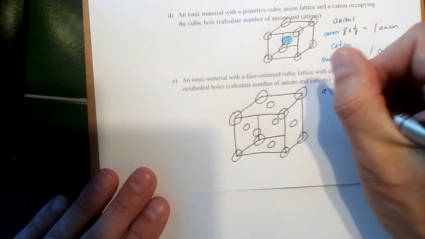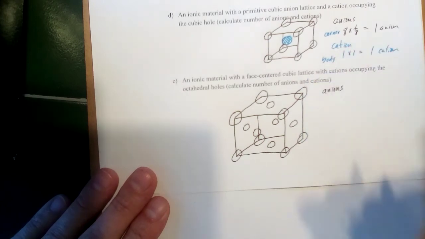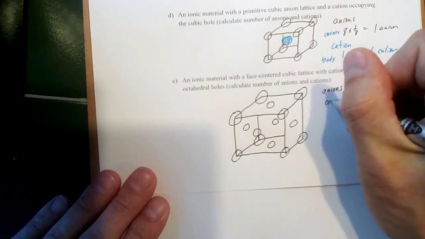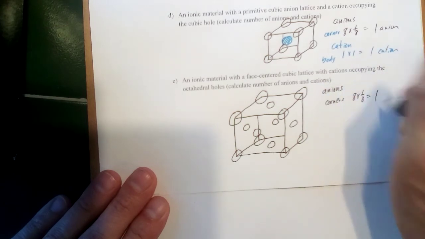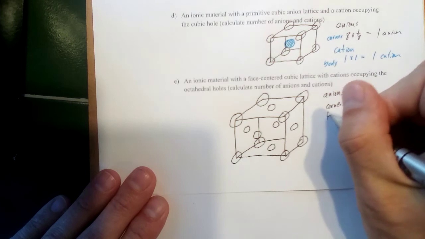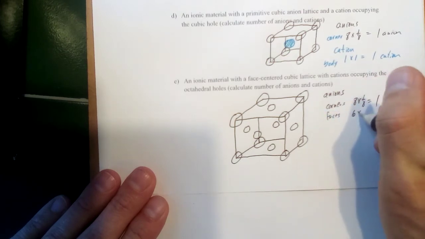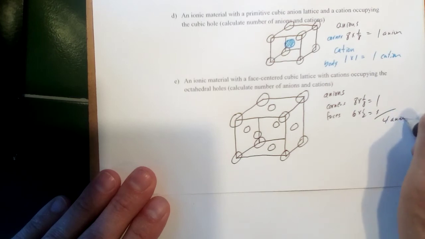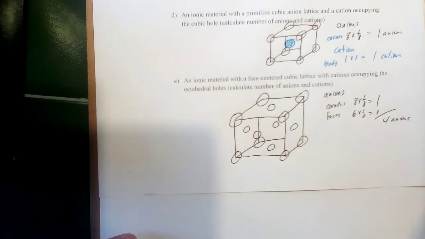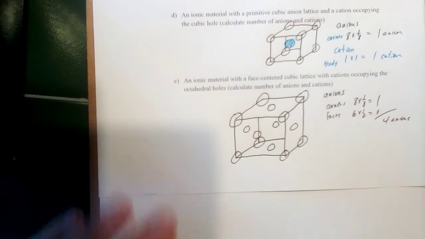So as far as anions, this would be much like part C. The corners are 8 times 1/8 equals 1. And then the faces, 6 times 1/2 is 3, for a total of 4 anions here. Now, the cations are in the octahedral holes.